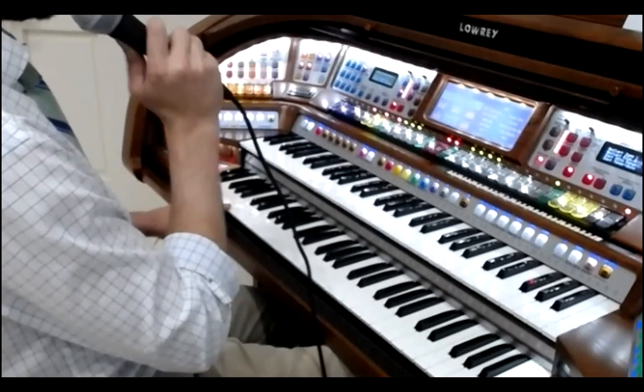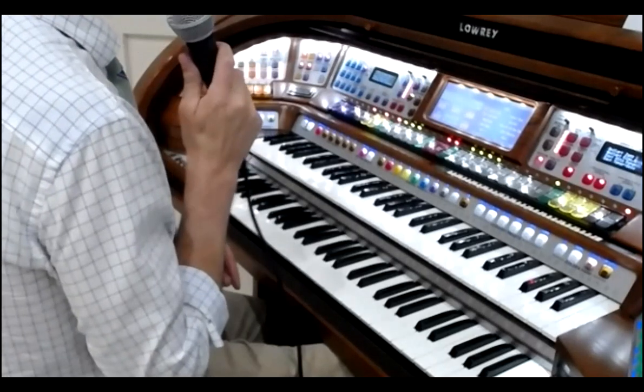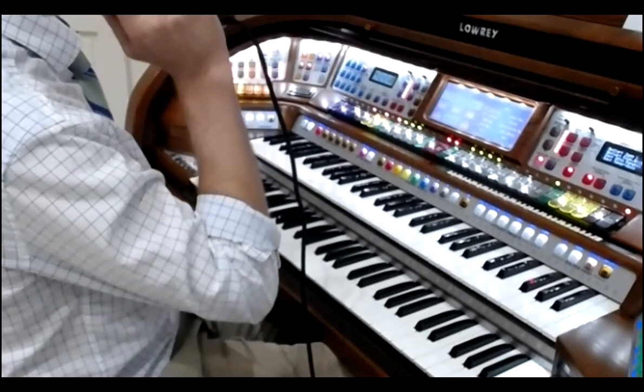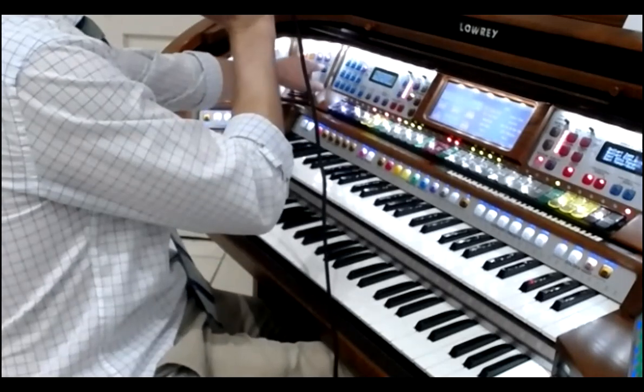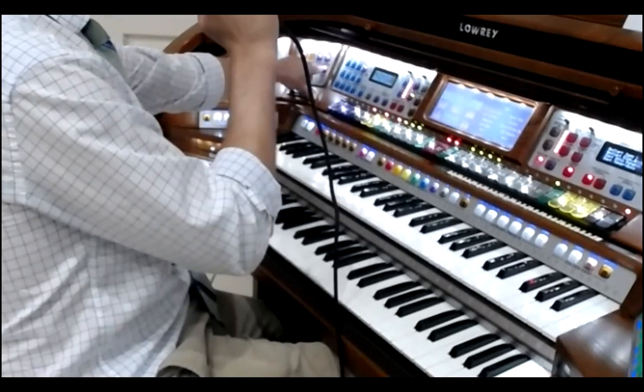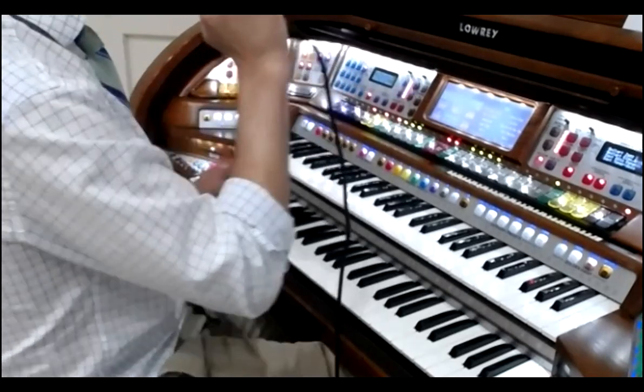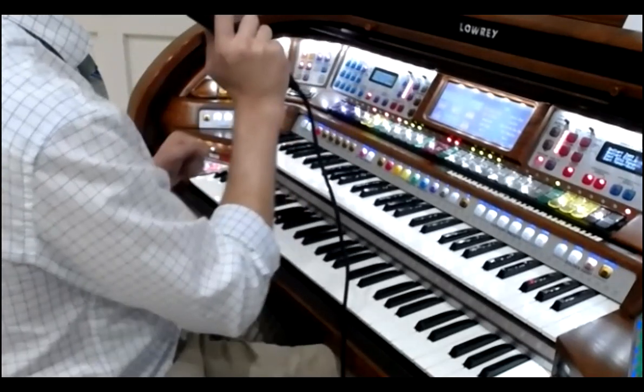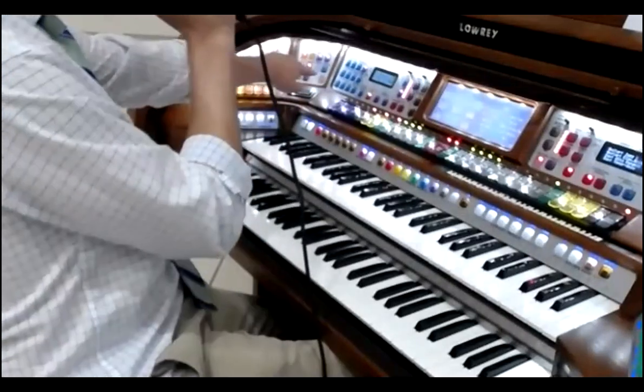Here's regular. Drum variation. Alter style. That's Elvis. Now both together.